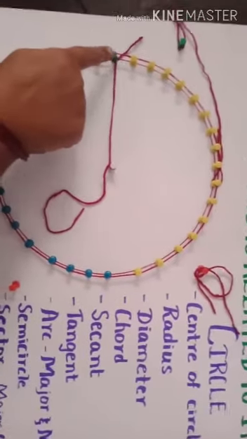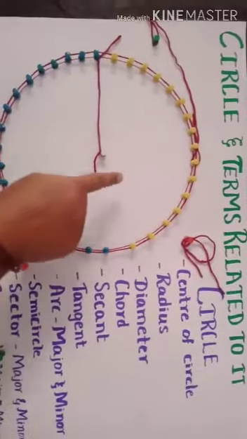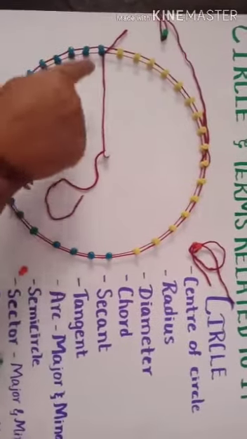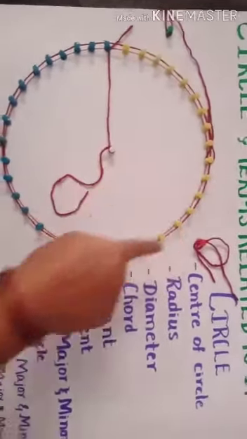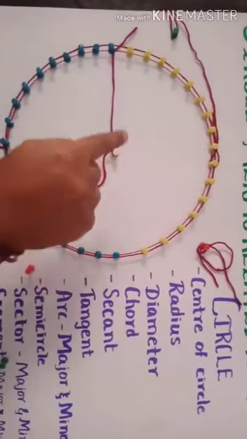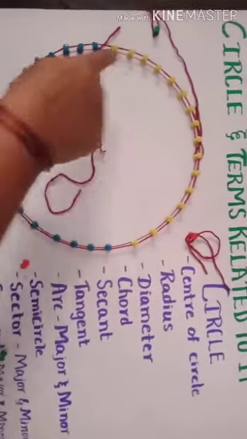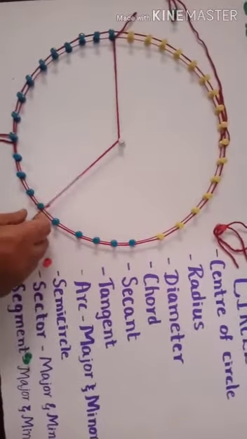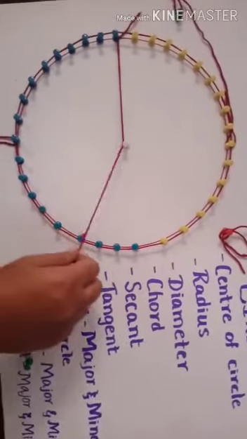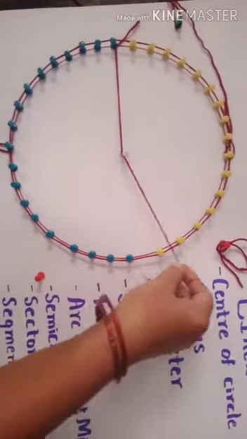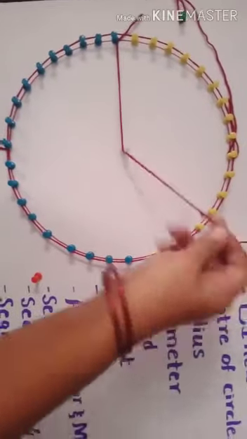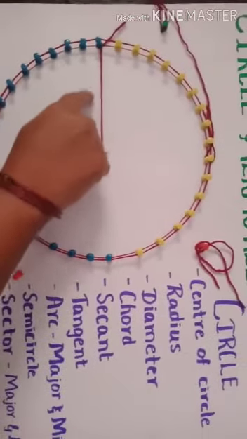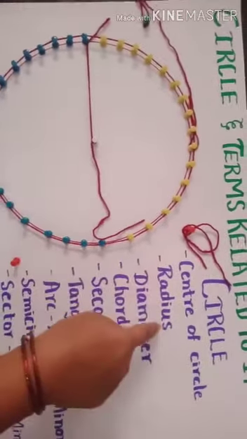The distance from any point on the circle to the center of the circle is called the radius. The radius of the circle is fixed. Whatever point you take on the circle, the distance from the center to that point will be the same. You can go on taking points, and this fixed distance from the center to any point on the circle is the radius of the circle.